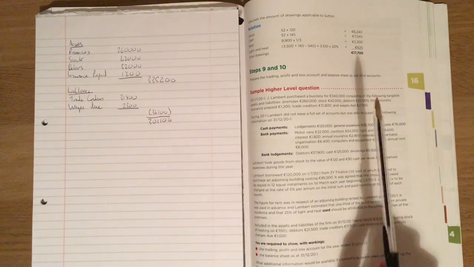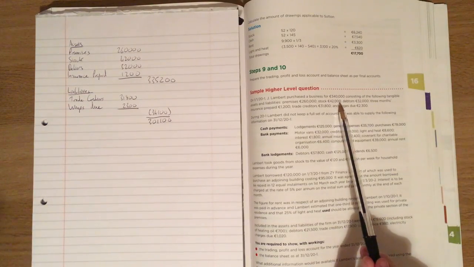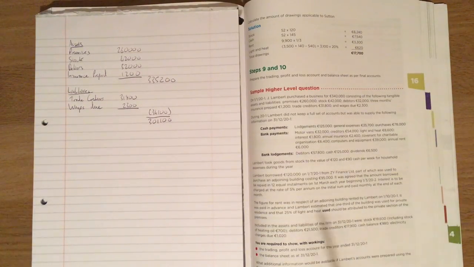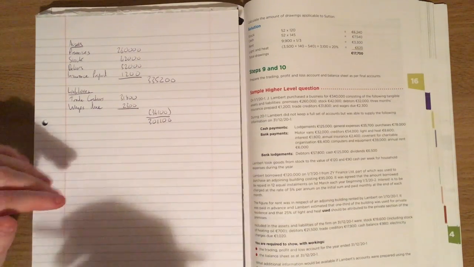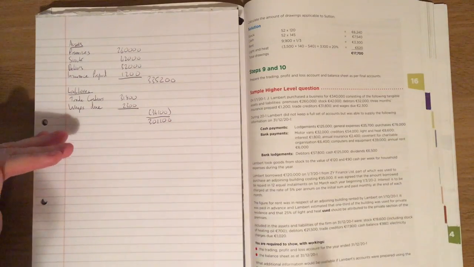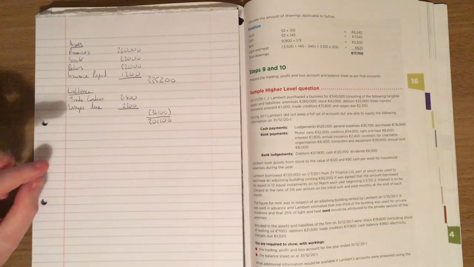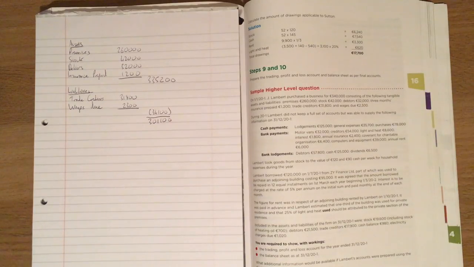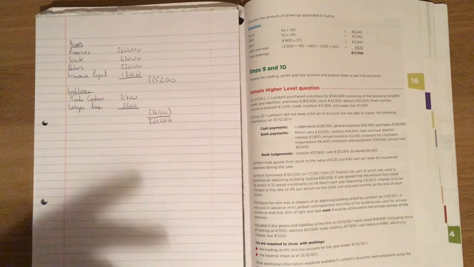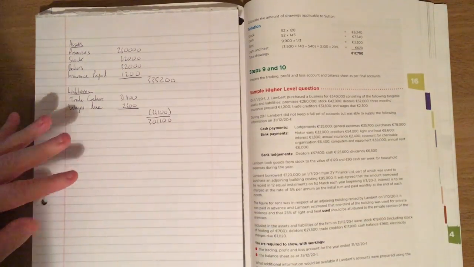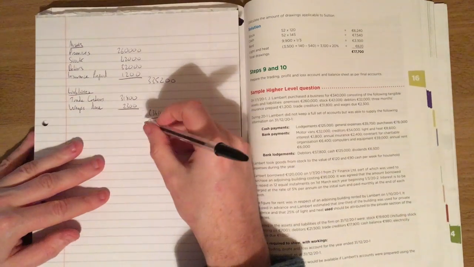So the net assets that he is purchasing are worth 301,100 euro. What does he pay for them? 340 grand. So the difference between what that business he purchases is worth and what he pays for it, that's goodwill. He's paying for the good name of the business, their customer list, the fact that he's going to get recurring sales from people who've been doing business with them for years, the relationships with creditors and stuff like that.